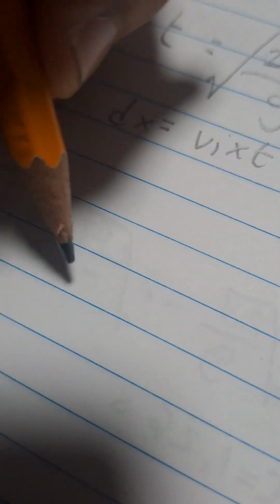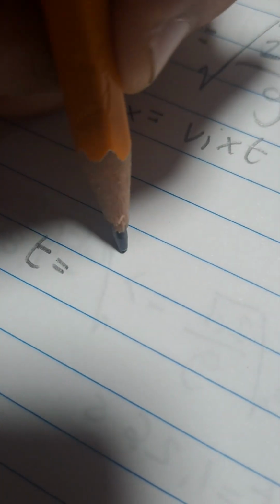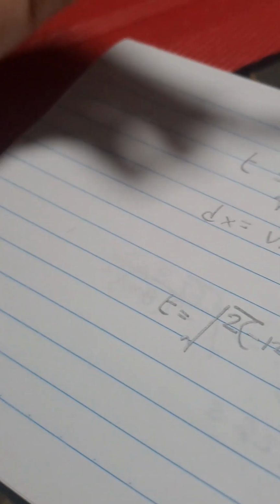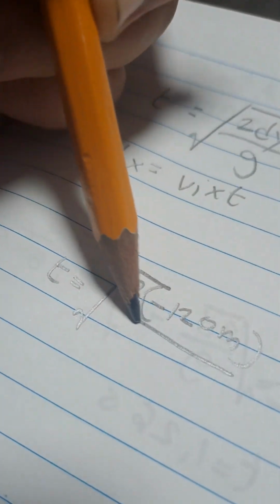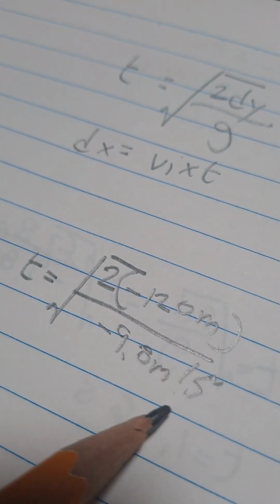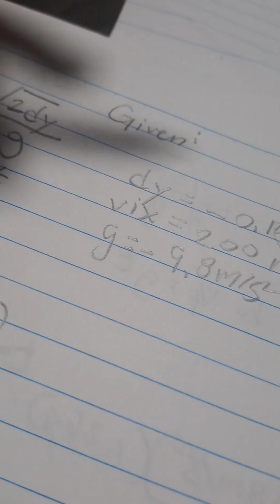So let's start solving. Start with time again, because we need to start always with time. So time equals, I'm just gonna write this directly so that we don't waste paper, 2 dy, your dy is 120 meters. Negative, by the way, negative 120, because it's still going down, okay? Remember, if it's going down, it's negative. If it's going up, positive. Always put that into your mind, okay? Over gravity, which is negative 9.8 meter per second squared. Please put these, okay? Please put these negatives, because you'll get it wrong if you don't.